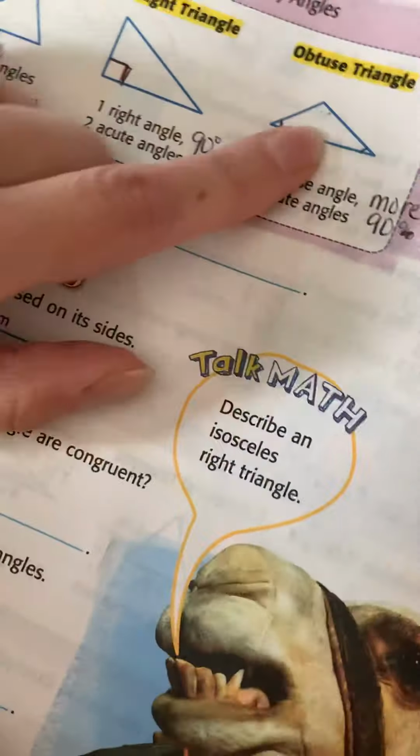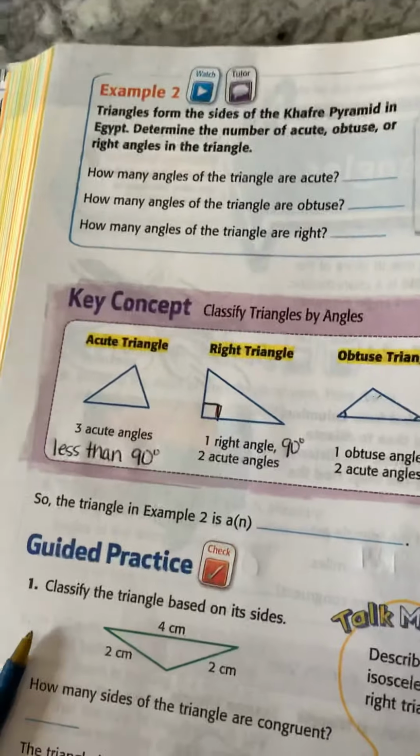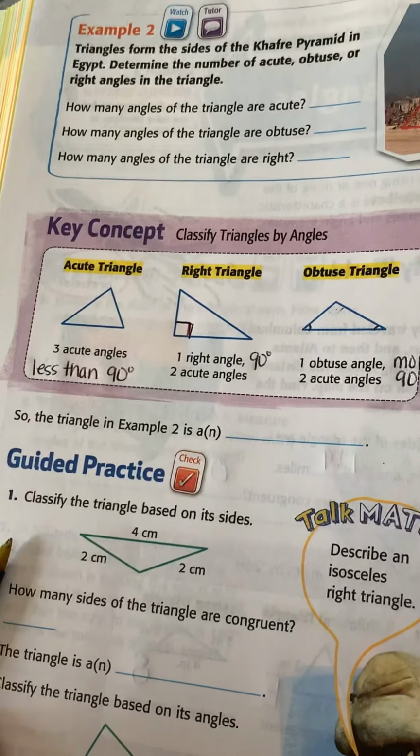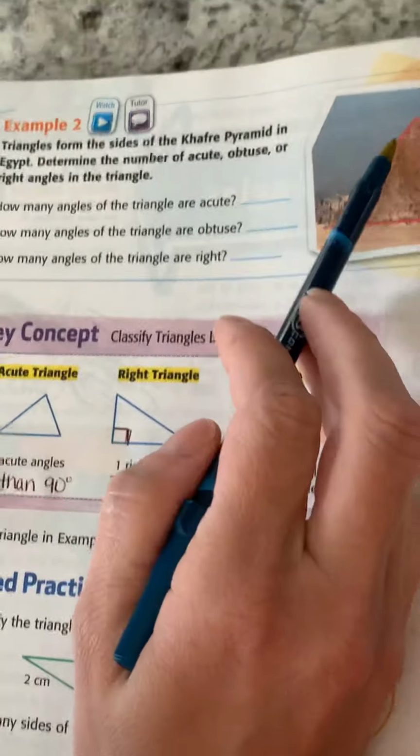So if I go up to the top here and I take a look, how many of the angles of the triangle are acute? Well, let's do the right one first. Do you see any squares in the corners?